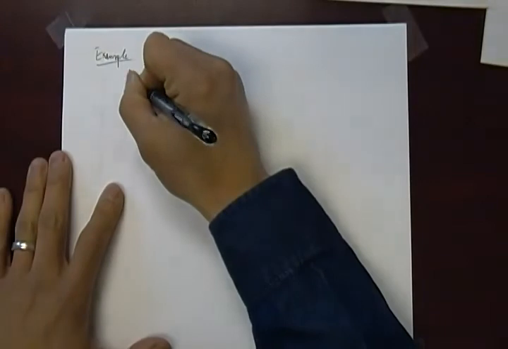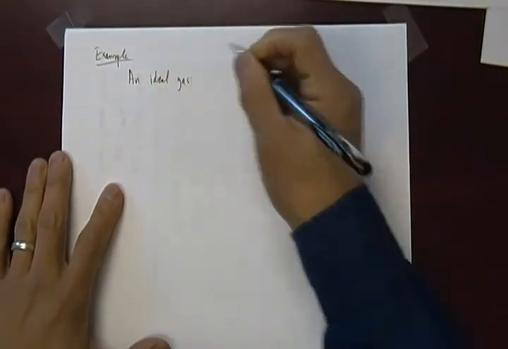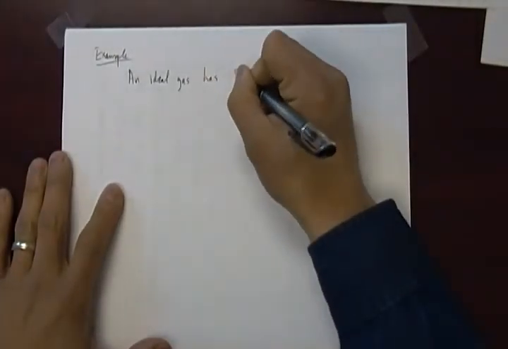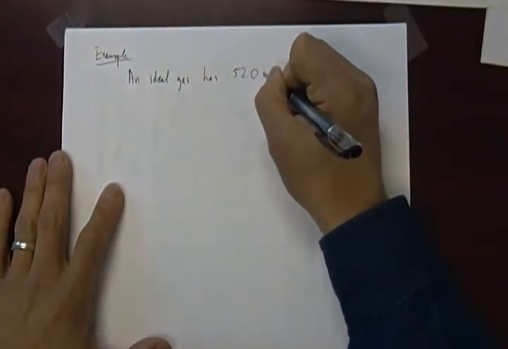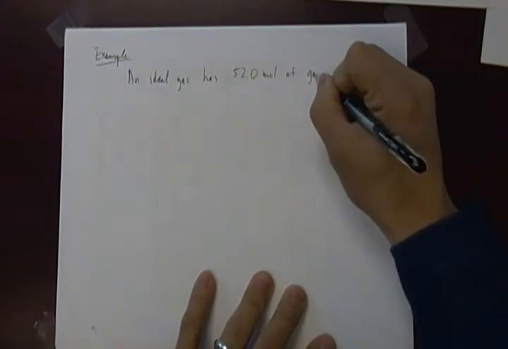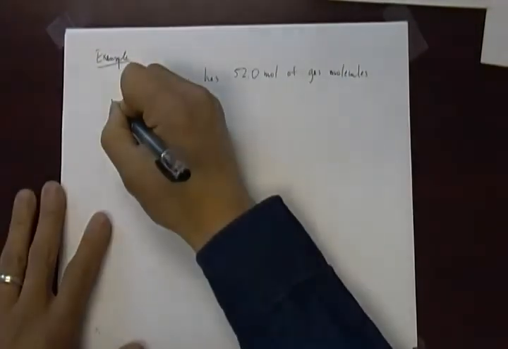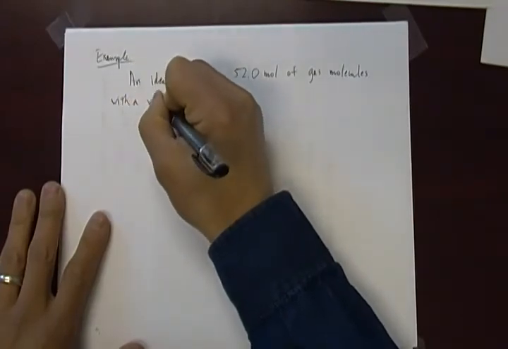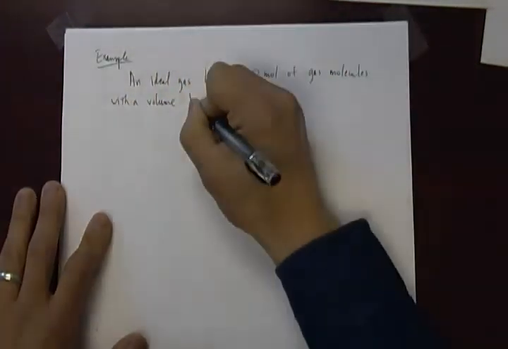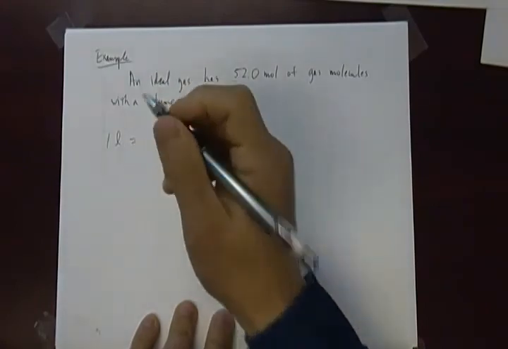The example: let's say an ideal gas has 52.0 moles of gas molecules with a volume of 1.5 meters cubed. By the way, I've been asked this before, so I just want to make sure everybody knows this.